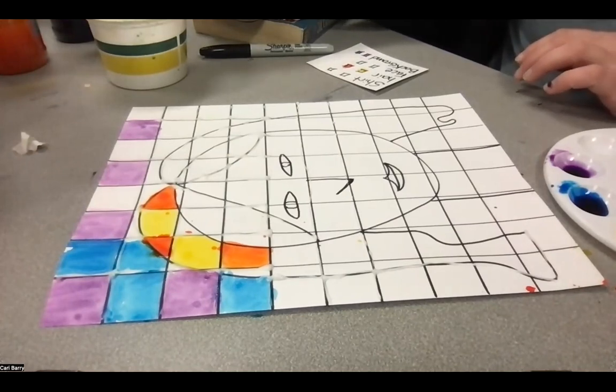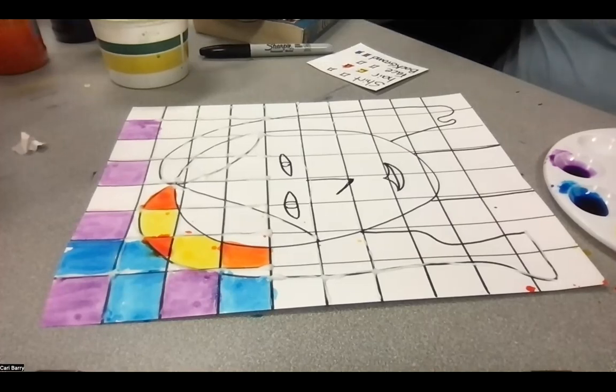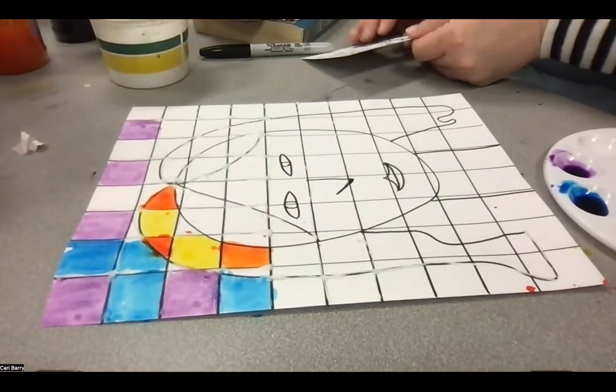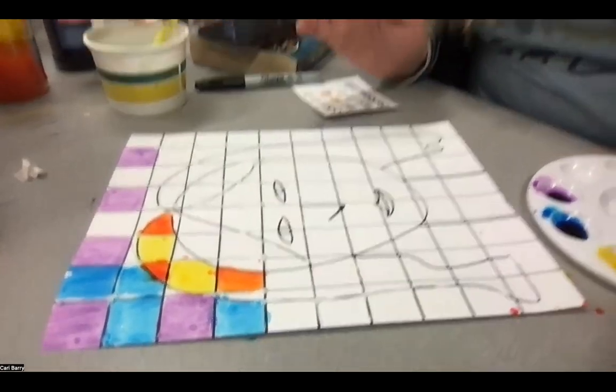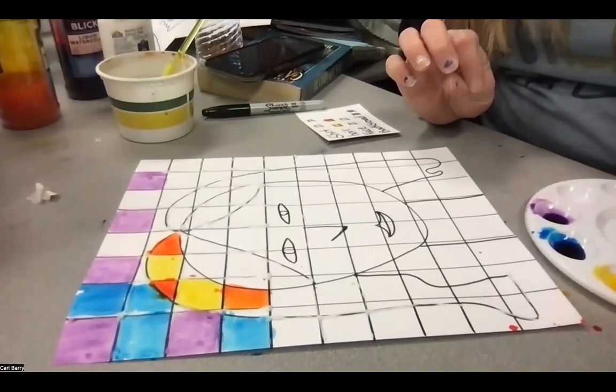When you go to do your eyes, if you just want to leave them white and your lips white, I think that's probably best so they stand out a little bit. And then when you're done, you'll have this whole thing colored. You'll have 8 different colors in a grid-like way, just like Chuck Close. You can refer back to this video if you have any questions.